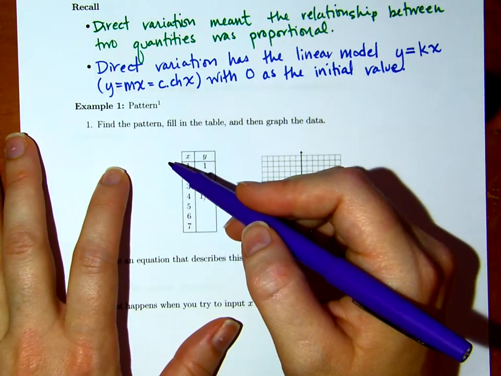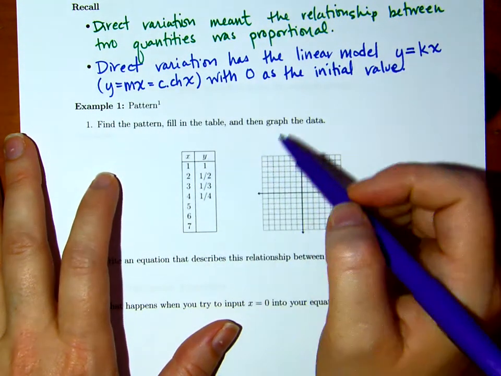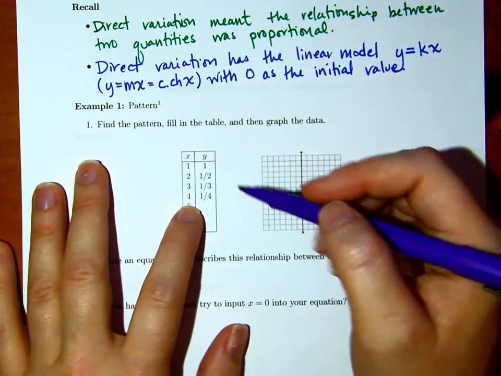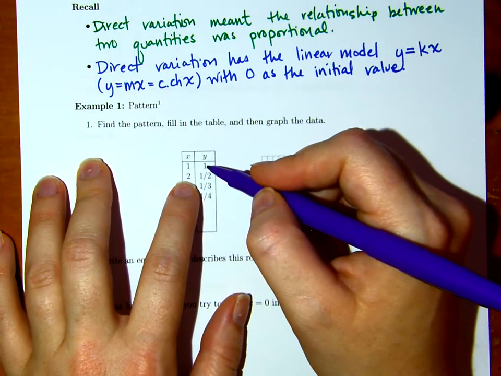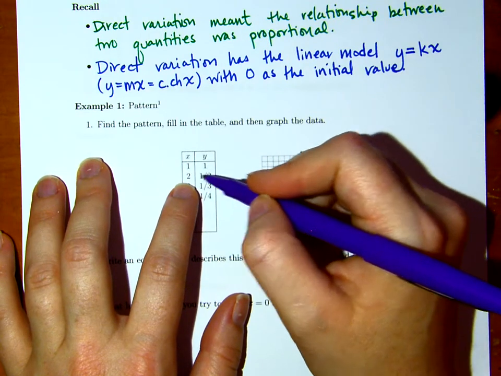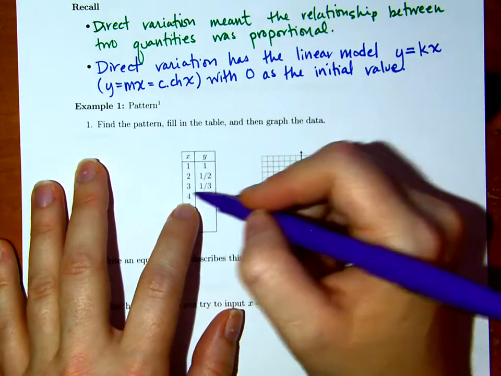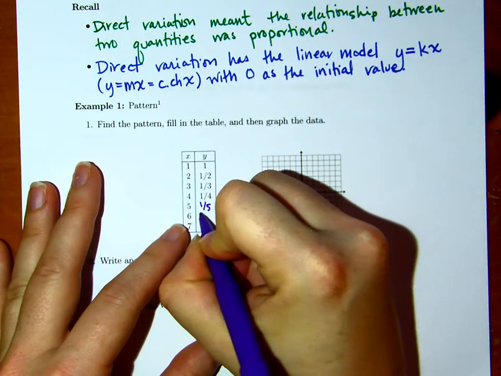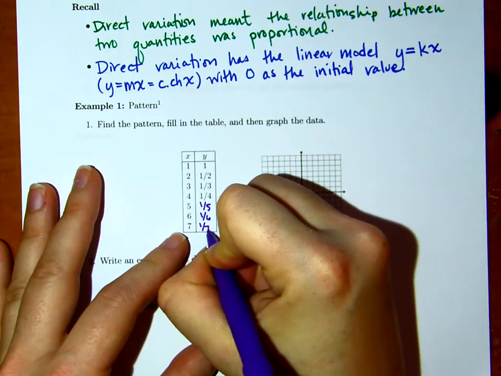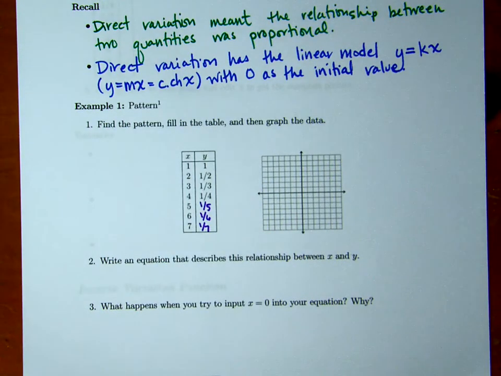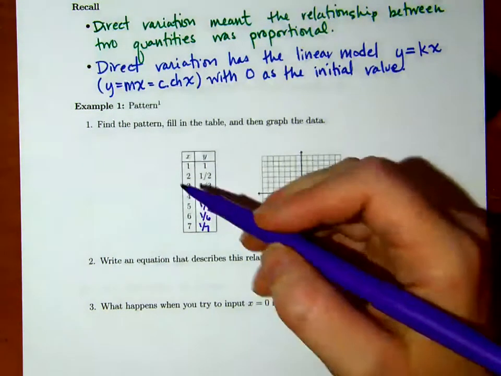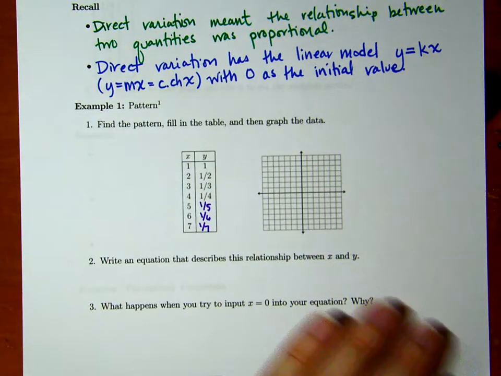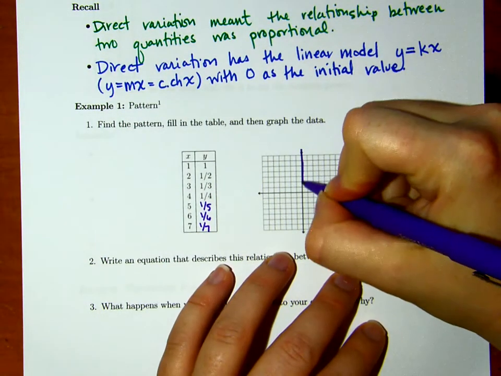Okay, in example 1, find the pattern, fill in the table, graph the data. Here we have 1 corresponding to 1, a half corresponding to 2, a third corresponding to 3, a quarter corresponding to 4. Then I see we're dividing by the amount. We are partitioning. We're making fractions out of x number of fractions here. Okay, so here we go.